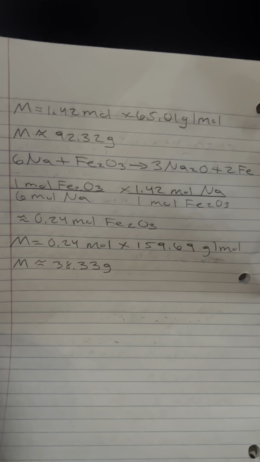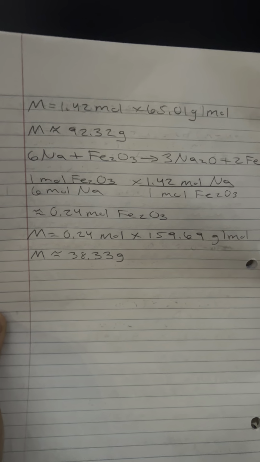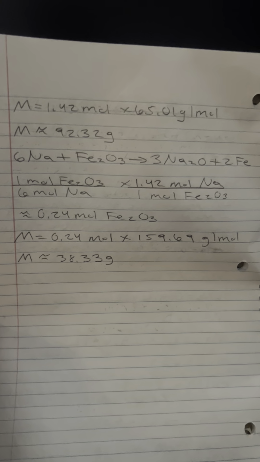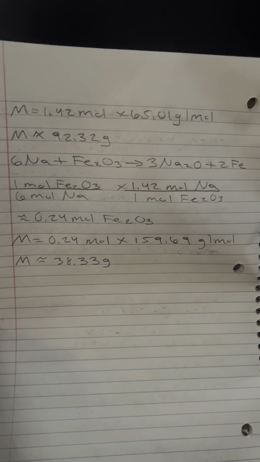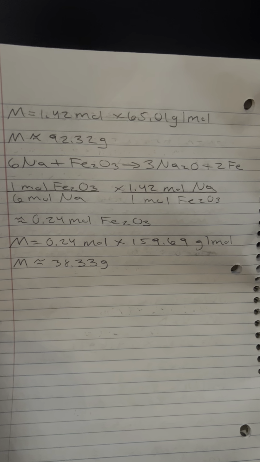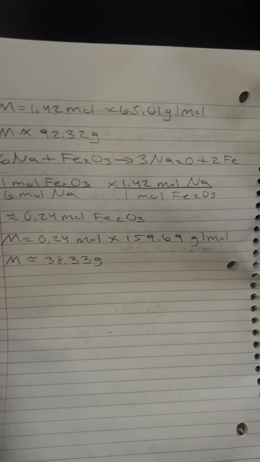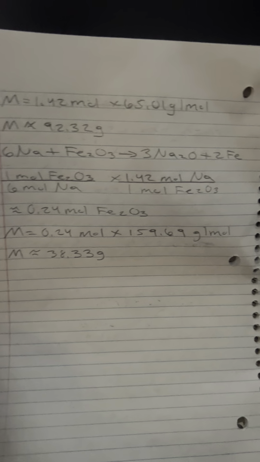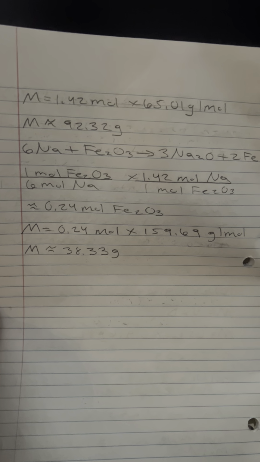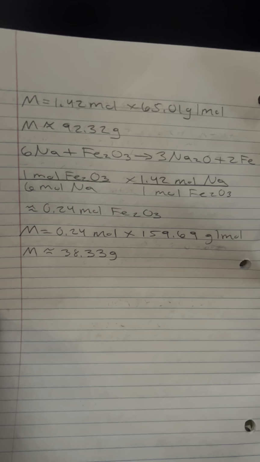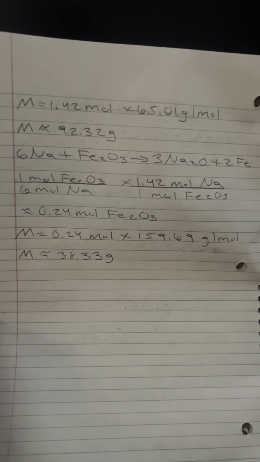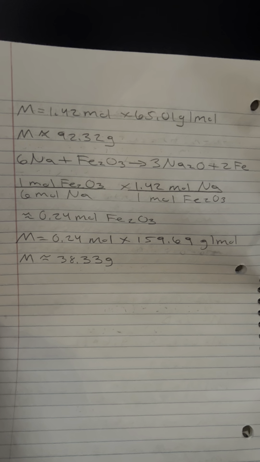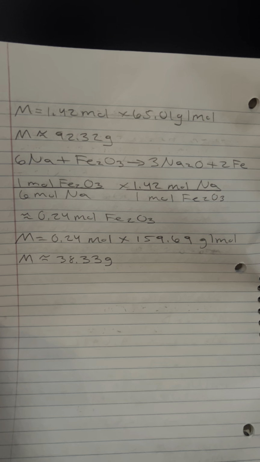So you have another equation to set up, which is 6 moles of Na, which is sodium, plus Fe2O3, which is related to 3Na2O plus 2Fe. So you have 1 mole of Fe2O3 over 6 moles of sodium times 1.42 moles of sodium, and that's going to give you about 0.24 moles of Fe2O3.